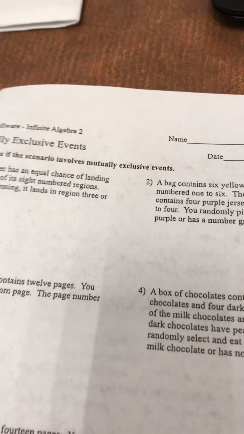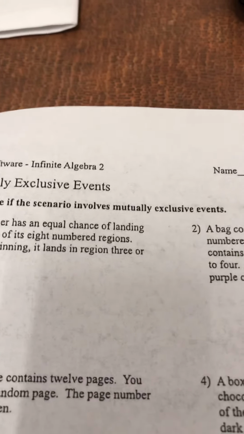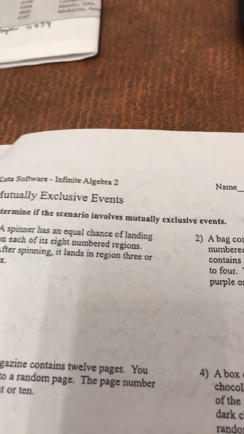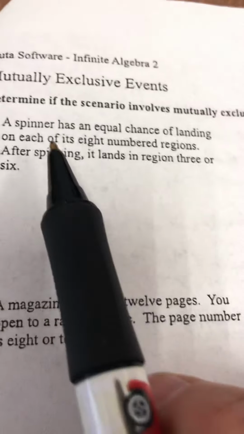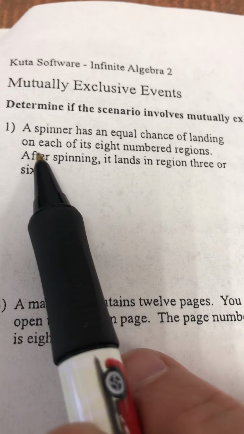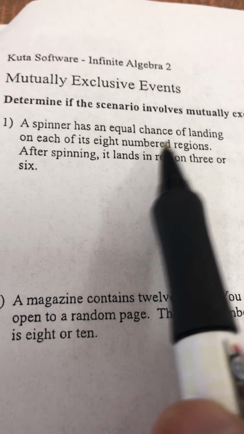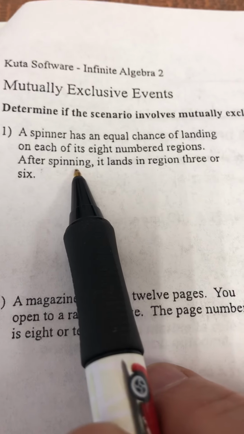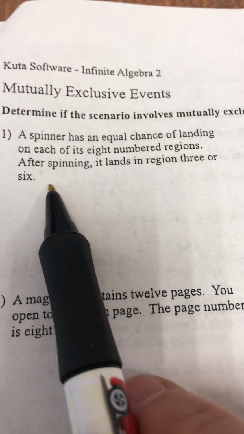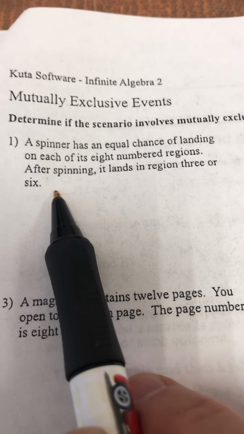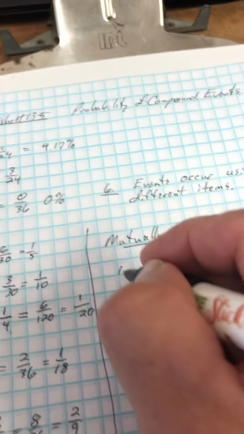For this part of the page, we are just to determine if a scenario involves mutually exclusive events. So let's take a look at the first one. I have a spinner that has an equal chance of landing on each of its 8 numbered regions. After spinning, it lands in region 3 or 6. These are going to be mutually exclusive.